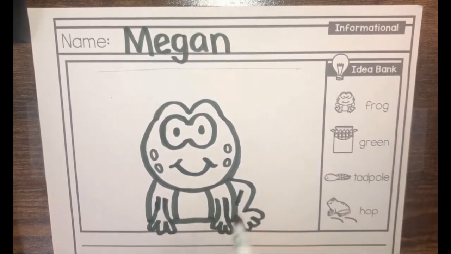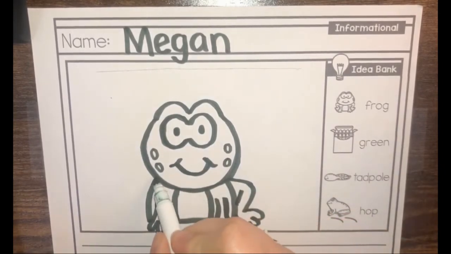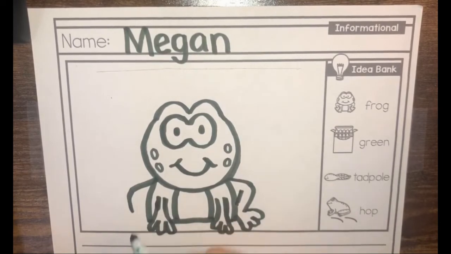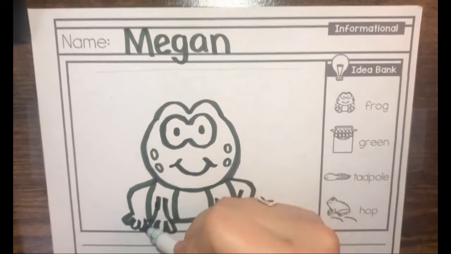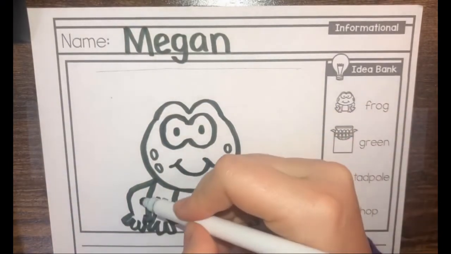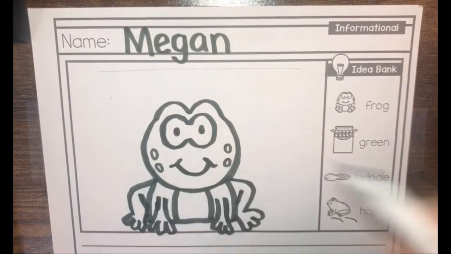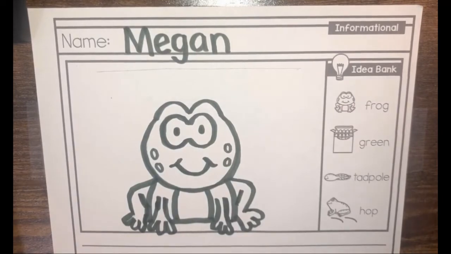Okay, I tried my best. And then we gotta make it match on the other side. So you come down, and then come out, bump, all the way in. Oh, my doggies want in. No, you can't come in. I'm drawing. All right. So there's my froggy.